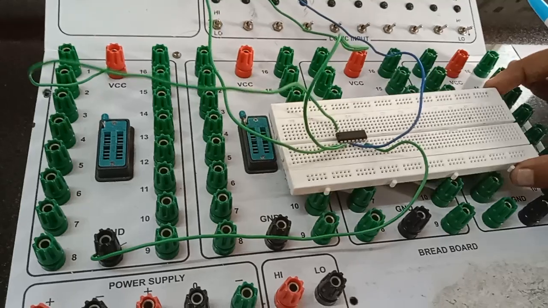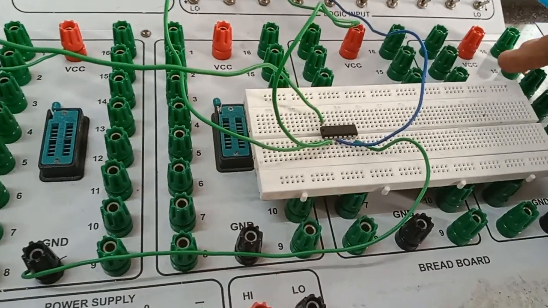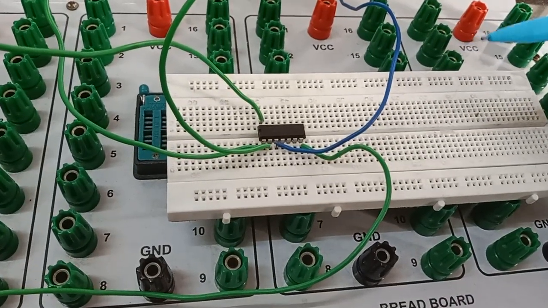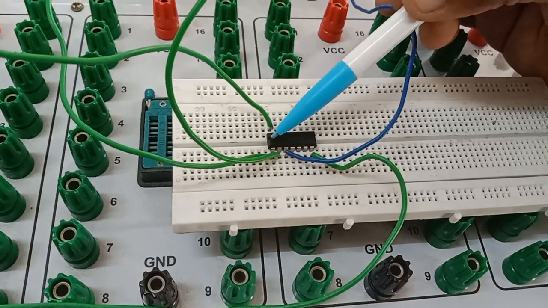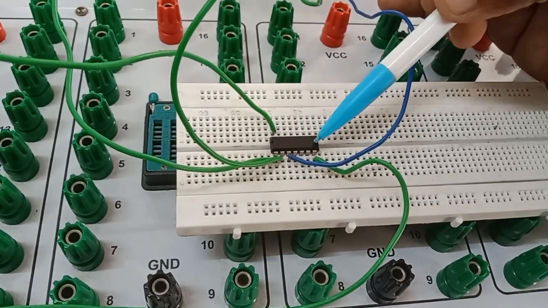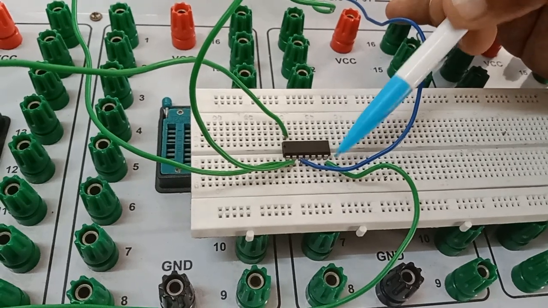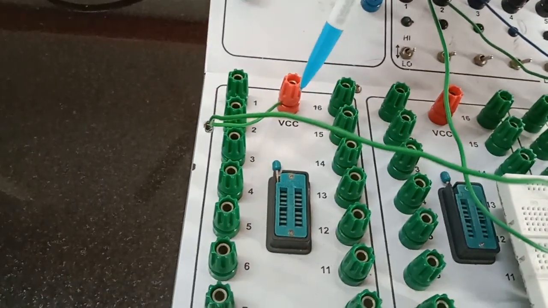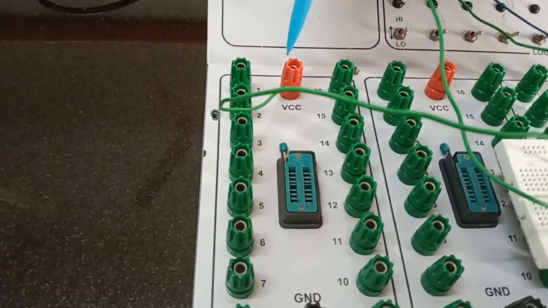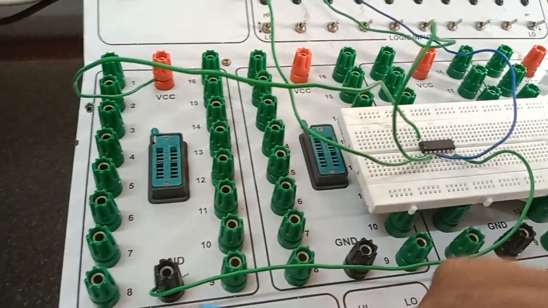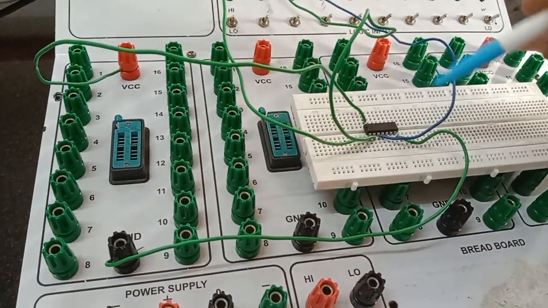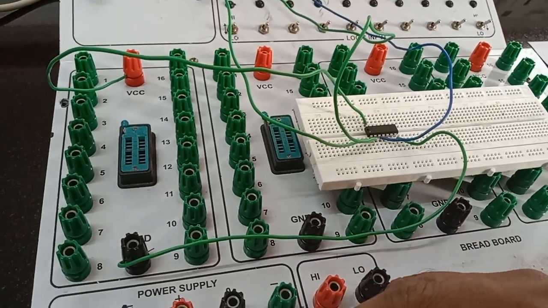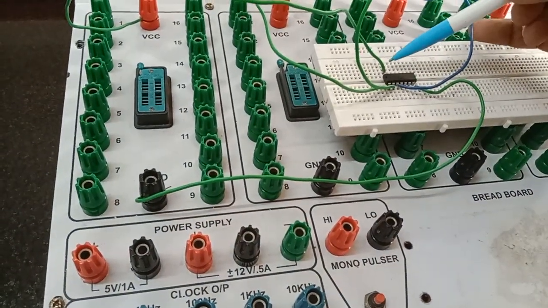I am using a separate breadboard for this experiment. Here I am using the IC 7408. It has 14 pins. So this is pin number 1, 2, 3, 4, 5, 6, 7. The 7th pin is ground and the 14th pin is VCC power supply. We are going to give the supply from this trainer kit. VCC is supplied to the 14th pin and the ground signal is supplied to the 7th pin. This is common for all the ICs. We are giving plus 5 volt, applied to the 14th pin.